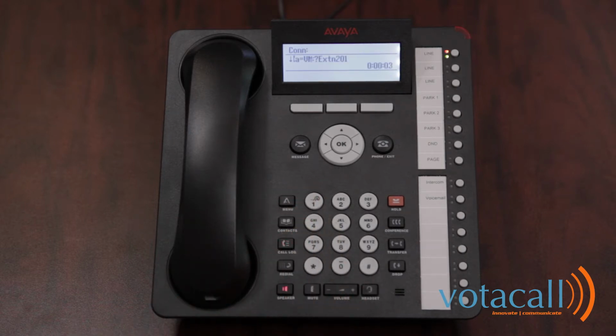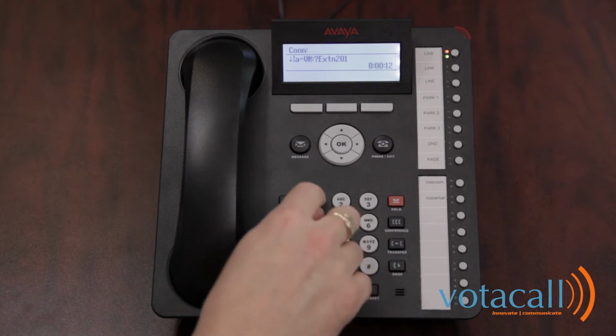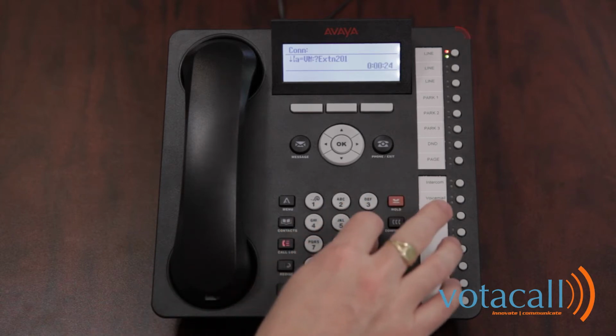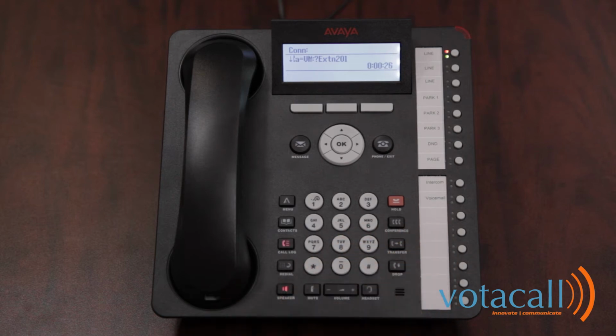Welcome to Avaya IP Office. For help at any time, press *H. Please enter extension and #. Enter password and #. Default password is #. Please enter new password and #. Re-enter password and #.